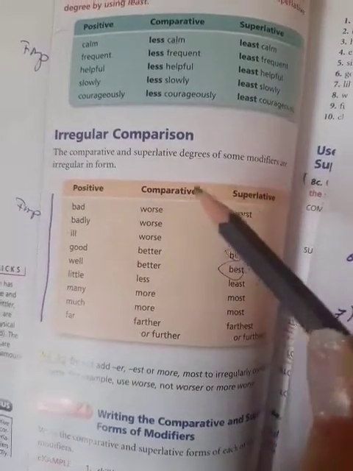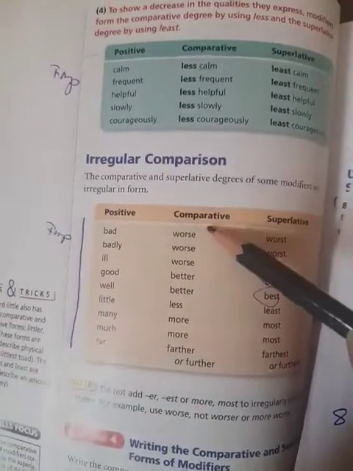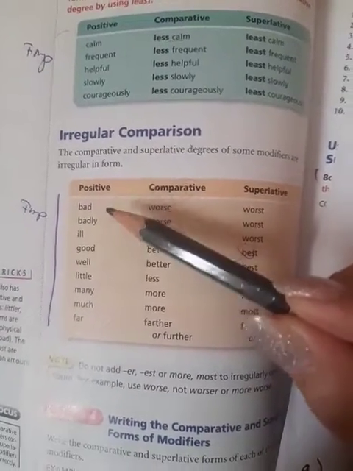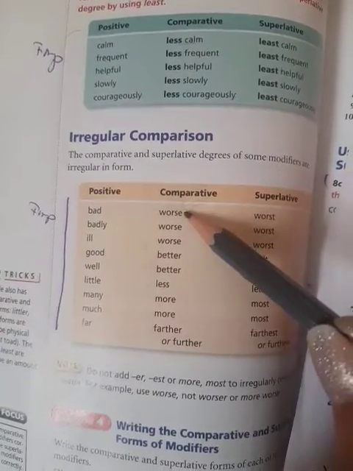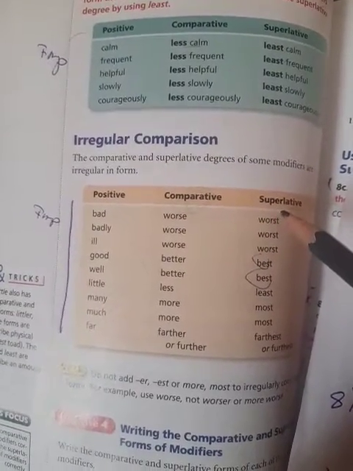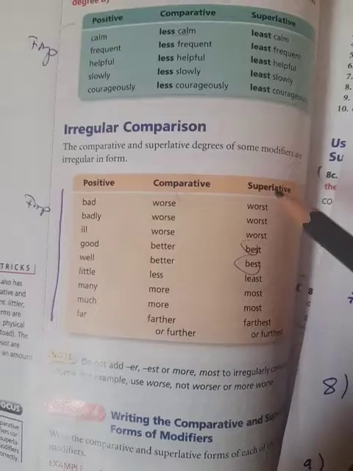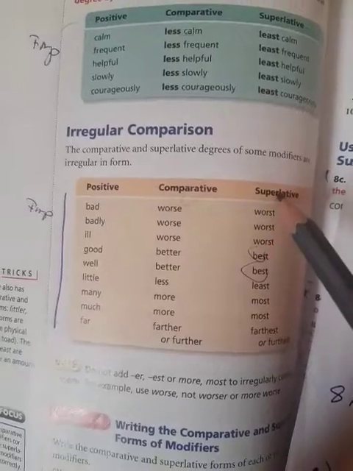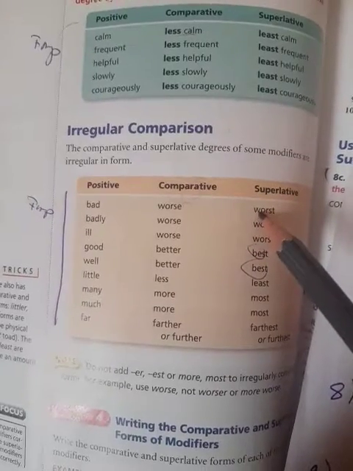How? For example, you know that comparative means comparing between two things or two people. So when I compare between two, I can't say better, it's wrong. You have to say worse. For example, he is worse than she. Okay? Now, also in superlative, you can't add est to bad. It's wrong to say baddest. It's non-standard. It's wrong. It's incorrect. So you have to change bad into worst in superlative structure. For example, this boy is the worst one in his class.